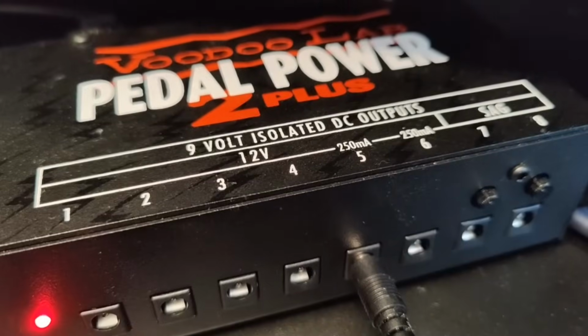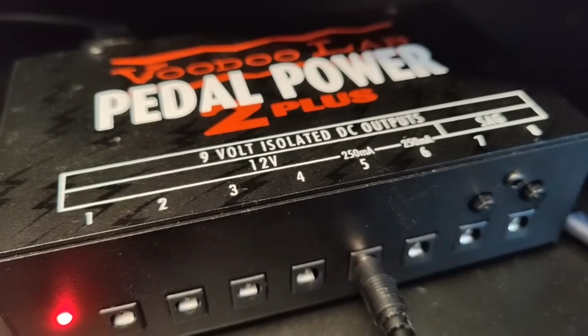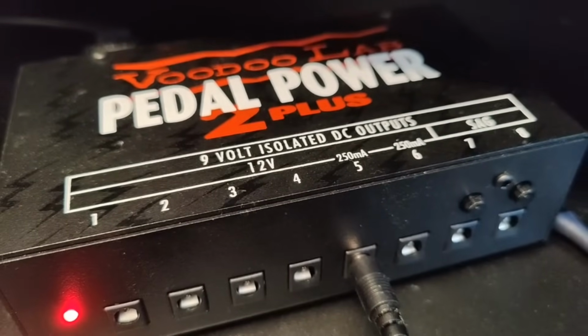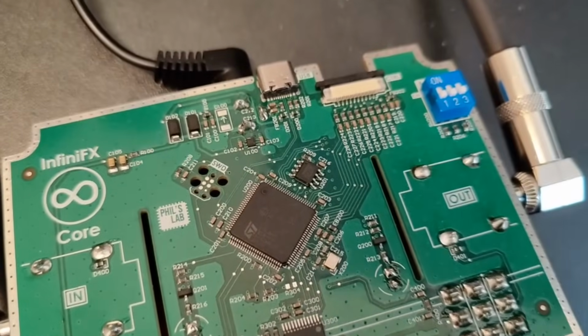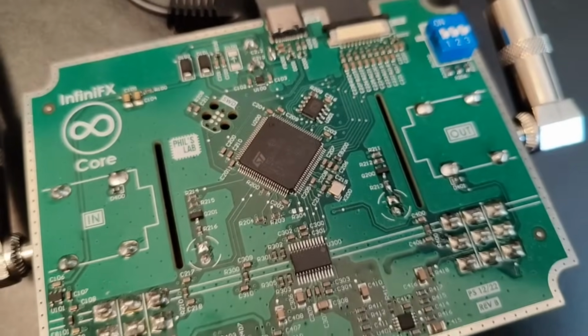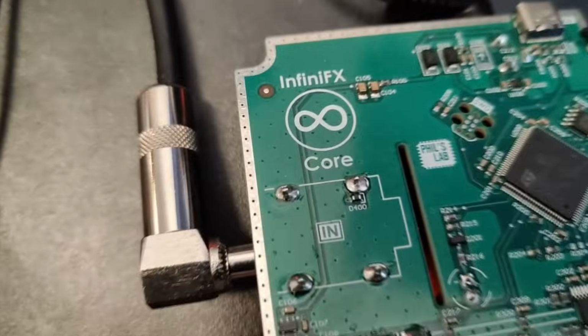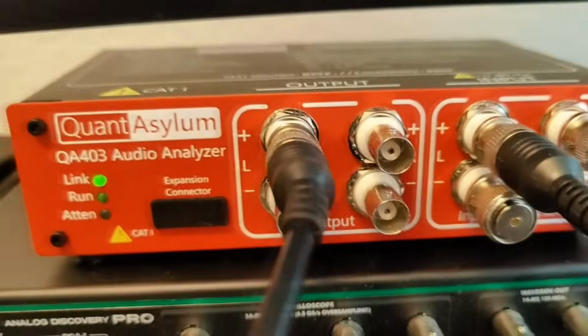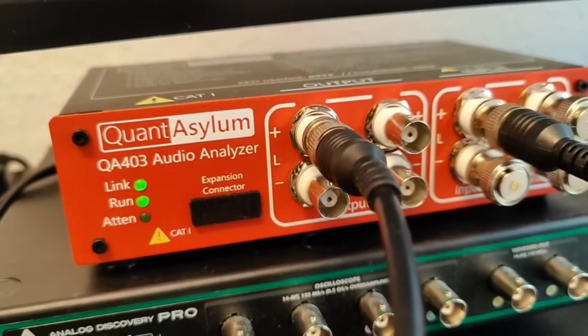I'm powering this device using an isolated power supply, so a typical guitar pedal power supply, which is normally at 9 volts, and then I have some onboard regulators which step that down to the required voltages on the board. The 1/4-inch jacks you're seeing here, I've actually trimmed the ends and I'm attaching these simple alligator clip scope probes, which then interface with the QuantAsylum QA403 audio analyzer.